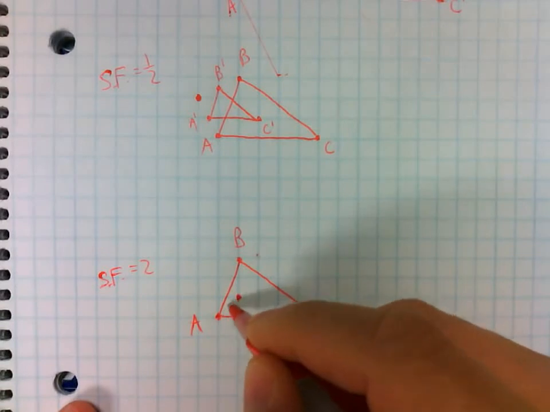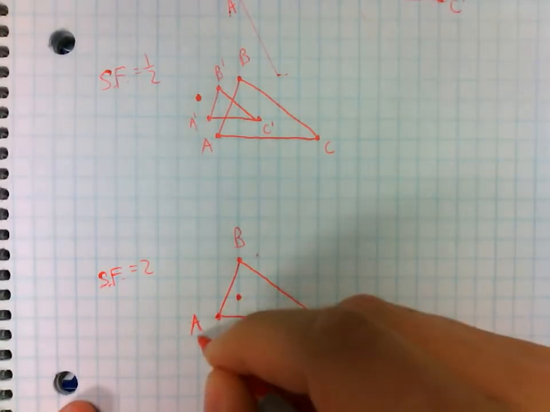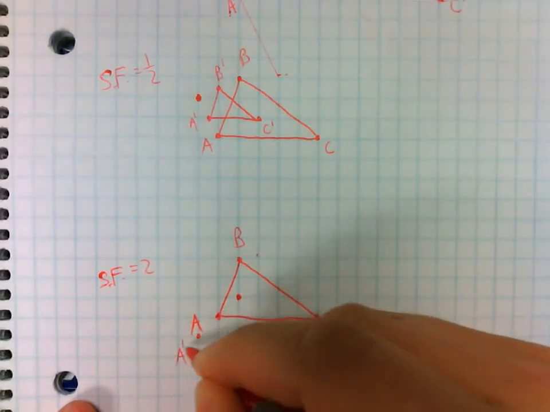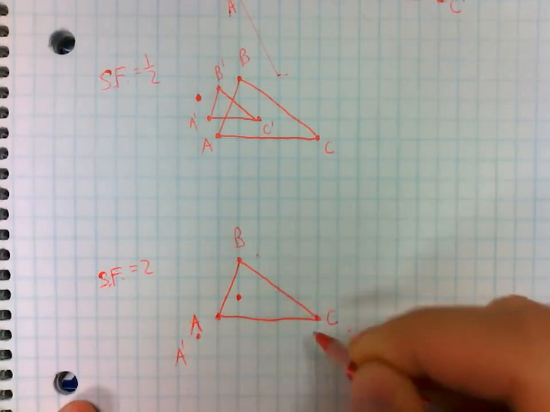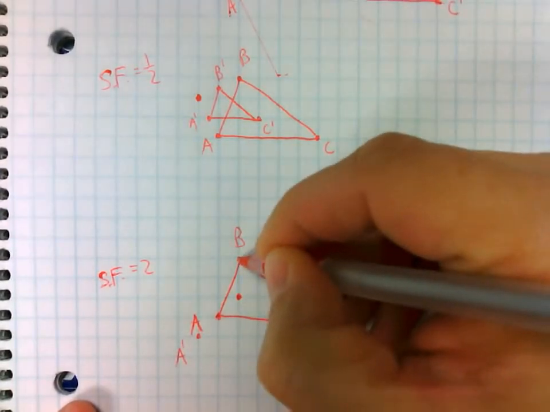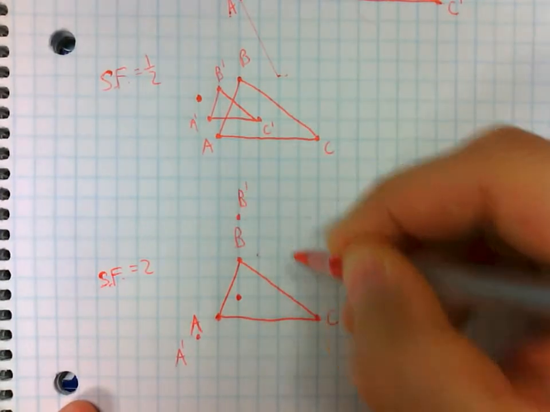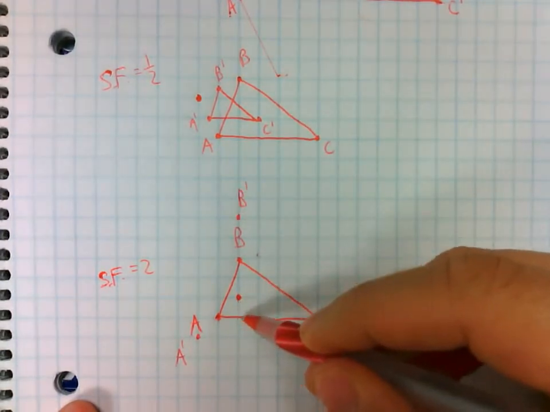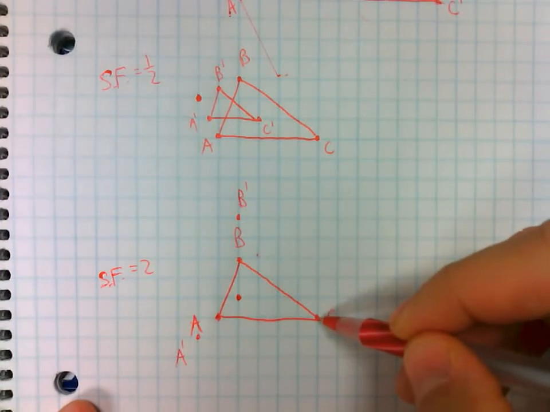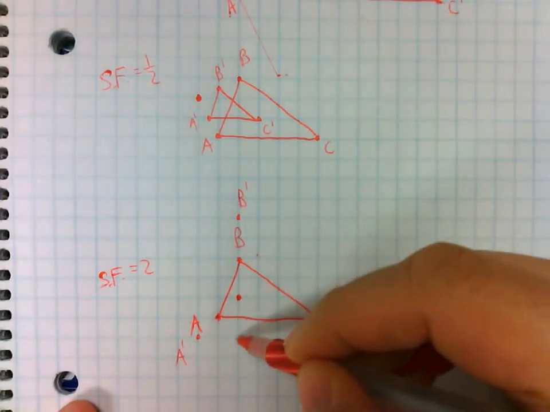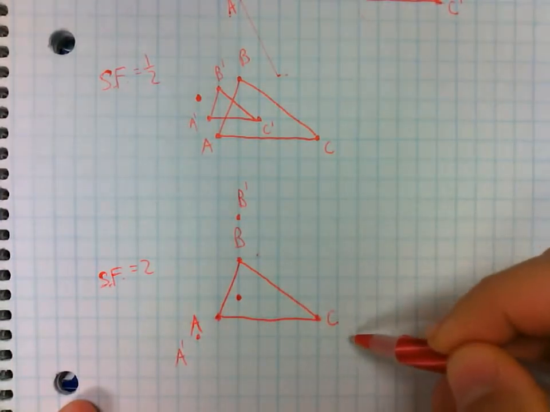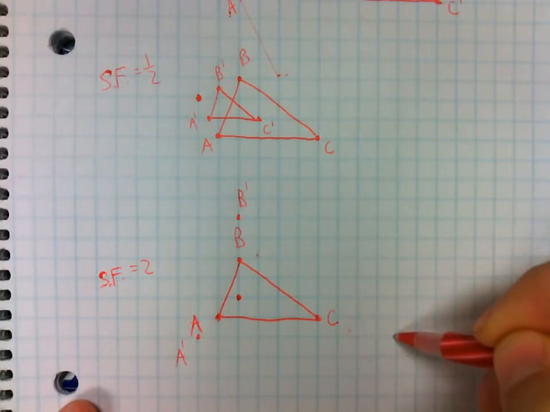So see how A is 1 unit diagonally here? So that means A prime is going to be 1 more unit down diagonally. B is 2 units up, so I'm going to go another 2 units up to get B prime. C was down 1 and over 4, so to double that distance, I'm going to go down 2 and I'm going to go over 8.